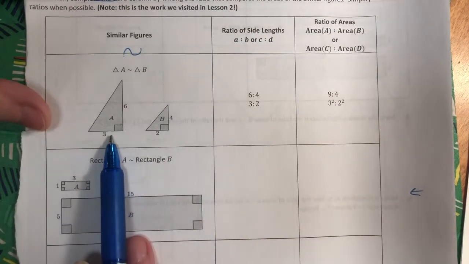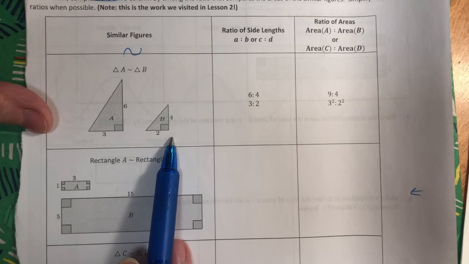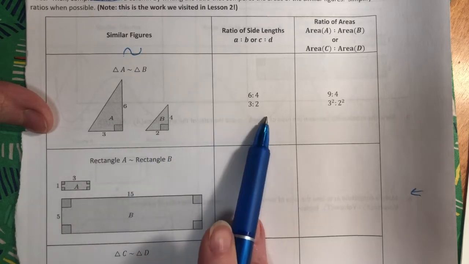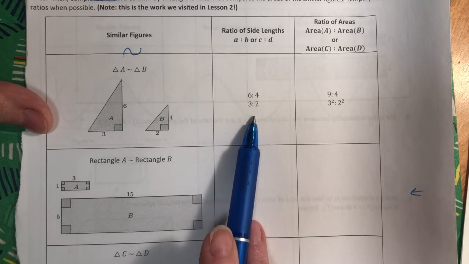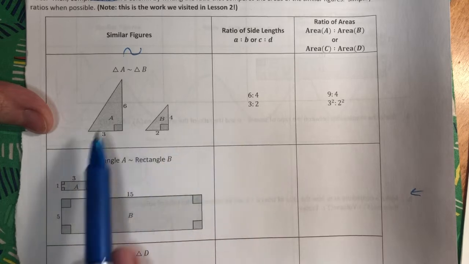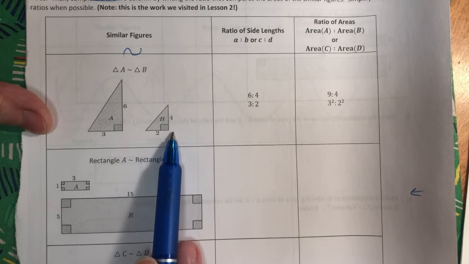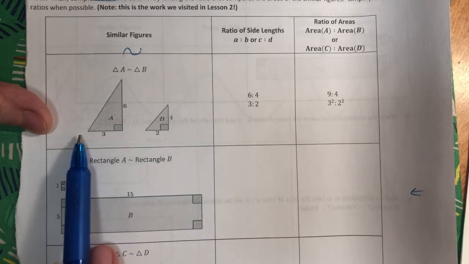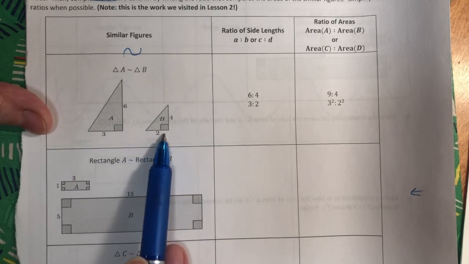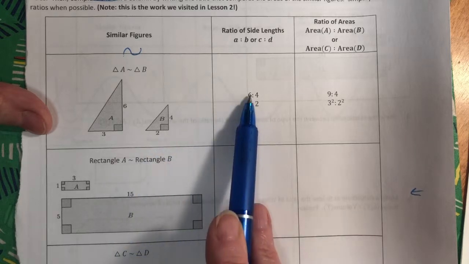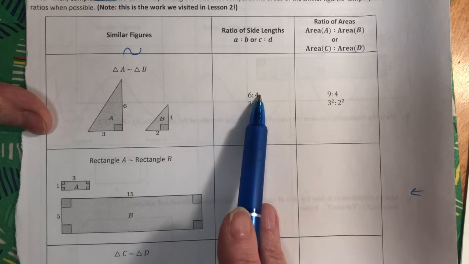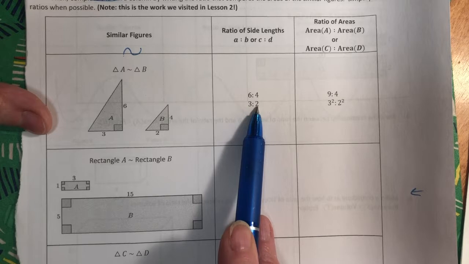So in this first one, we have a large triangle A and a small triangle B, and they've already written down the corresponding side lengths. So the height of 6 corresponds to the height of 4 on the other triangle. The base of 3 corresponds to the base of 2. So we have a ratio of 6 to 4, or 3 to 2.